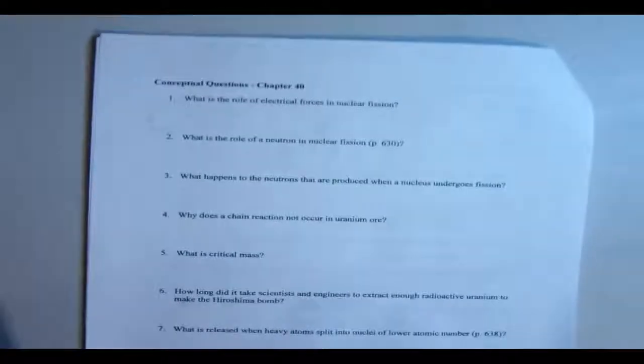Let's recalibrate. I think this one, from what I remember, is a lot about fission. I don't remember if we talked about fusion, but I know it's a lot about fission. It's definitely a little bit deeper. So, here we go. Number 1. What is the role of electrical forces in nuclear fission?